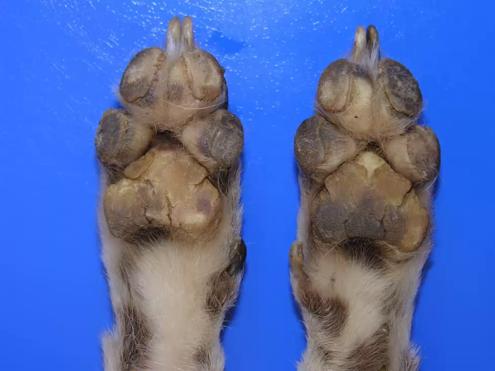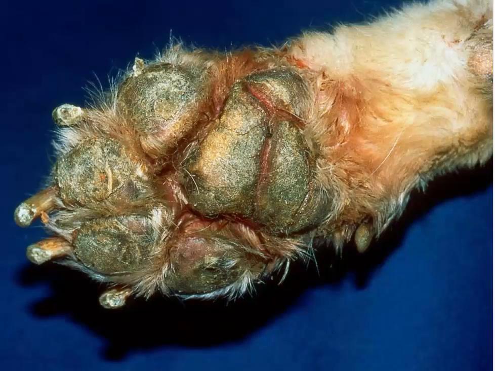You can see crusty paw pads in old animals of all types, but there are a number of conditions which result in hyperkeratosis of the paw pads beyond canine distemper that we need to think about. One of these is going to be zinc deficiency, and there are a couple types of zinc deficiency that are worth noting.